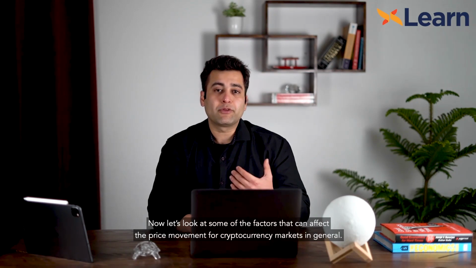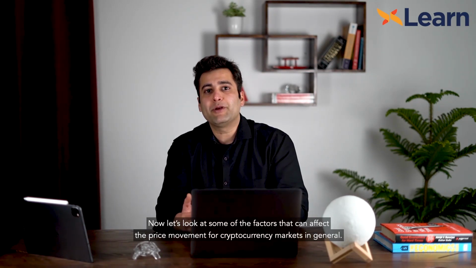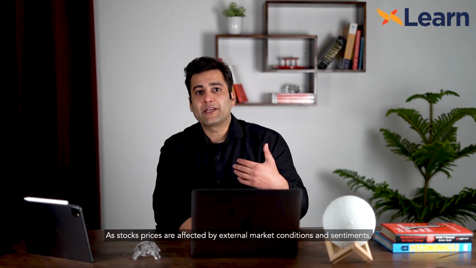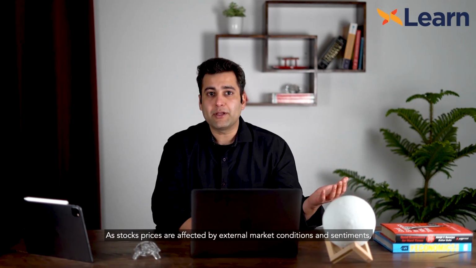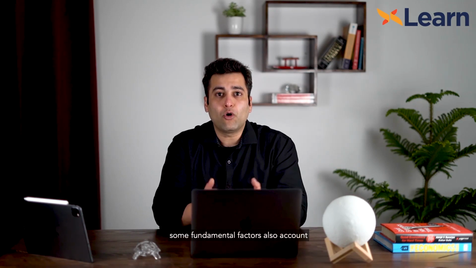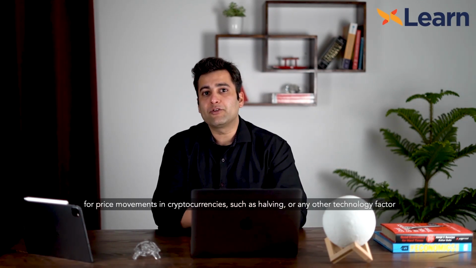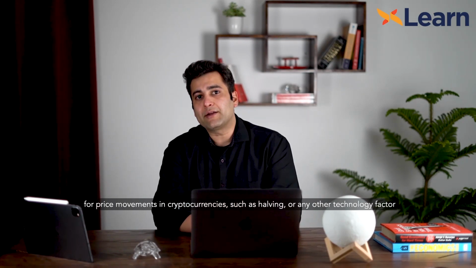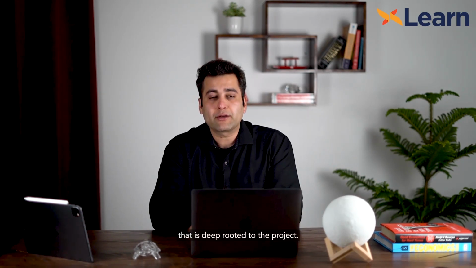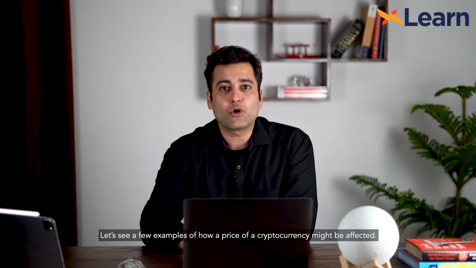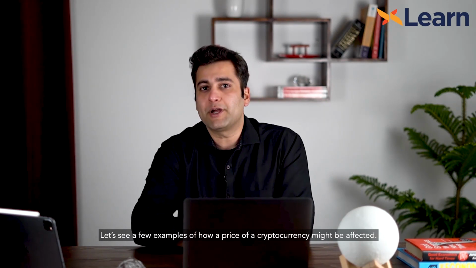Now, let's look at some of the factors that can affect the price movement for cryptocurrency markets in general. As stock prices are affected by external market conditions and sentiments, some fundamental factors also account for price movement in cryptocurrencies, such as halving or any other technology factor that is deep-rooted to the project. Let's see a few examples of how the price of a cryptocurrency might be affected.